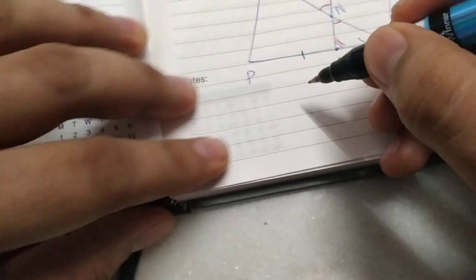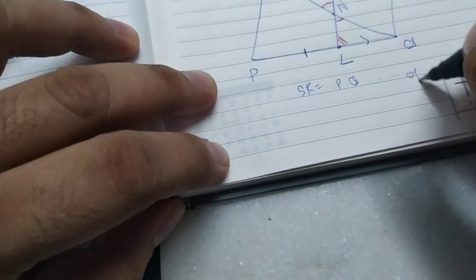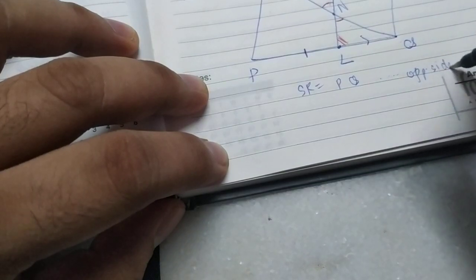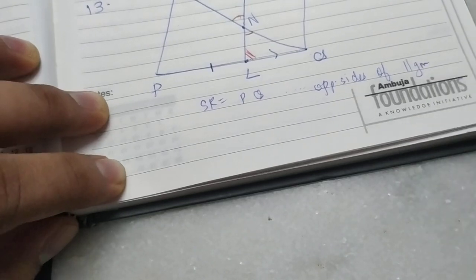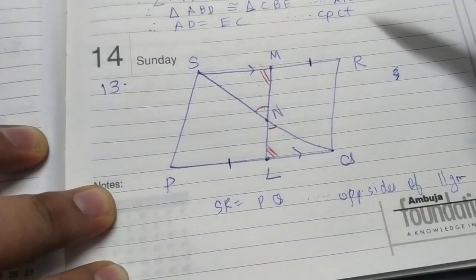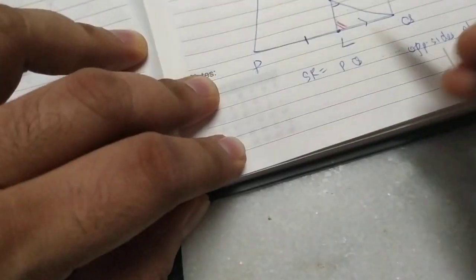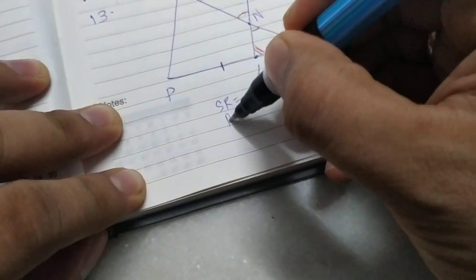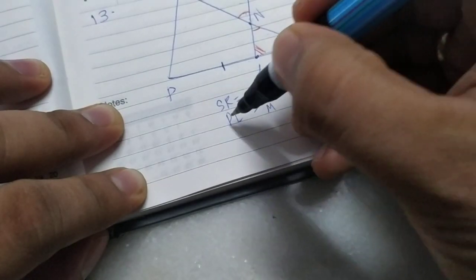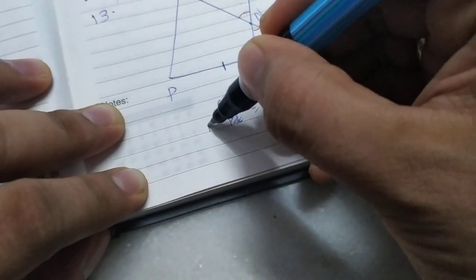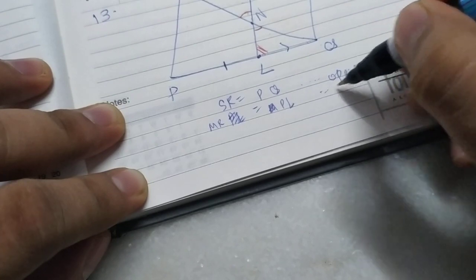That's right. Let me write it. SR is equal to PQ, opposite sides of parallelogram. Yeah, SR is equal to PQ. Now out of that, PL is equal to MR. So MR is equal to PL, given.